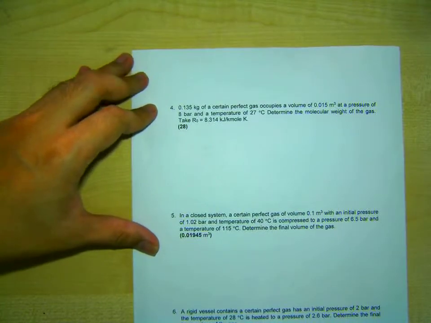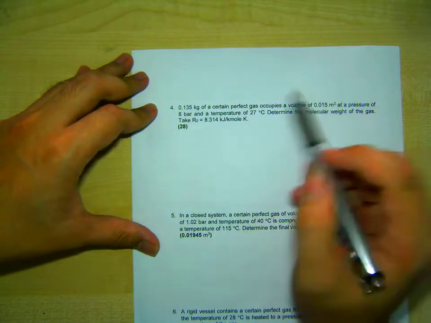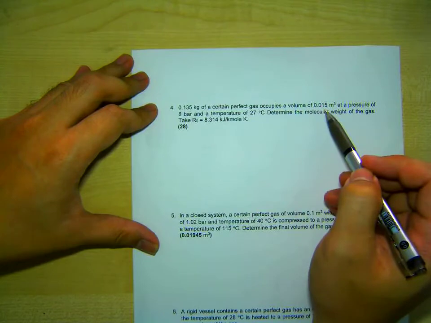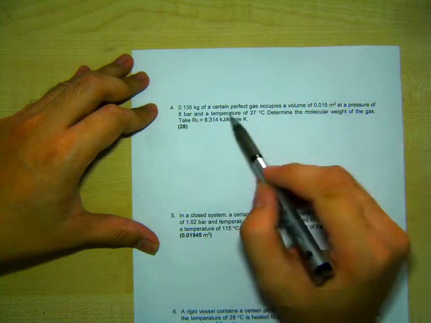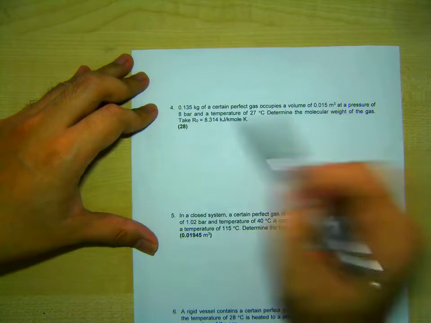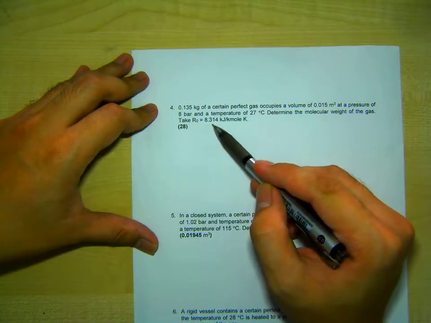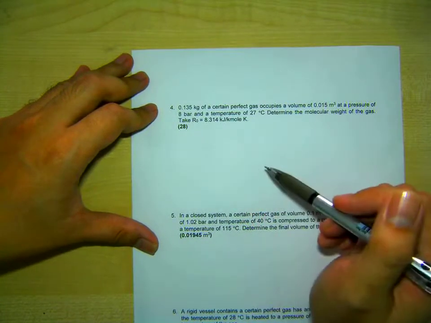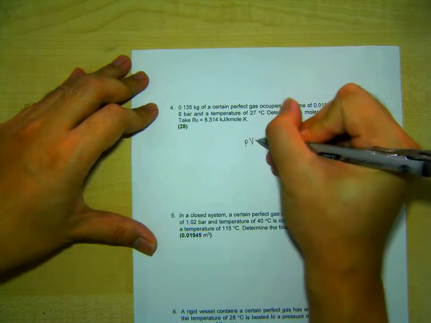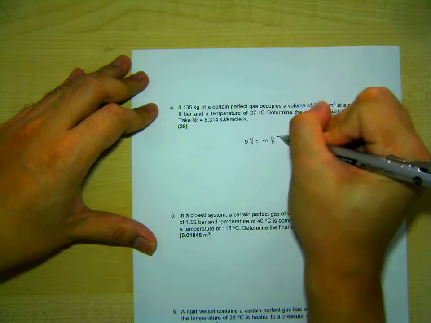Next, question 4. 0.135 kg of a certain perfect gas occupies a volume of 0.015 meter cube at a pressure of 8 bar and temperature of 27. Determine the molecular weight of the gas. R₀ is given as 8.314. Since you are given in terms of kg, we shall use PV equals mRT again.